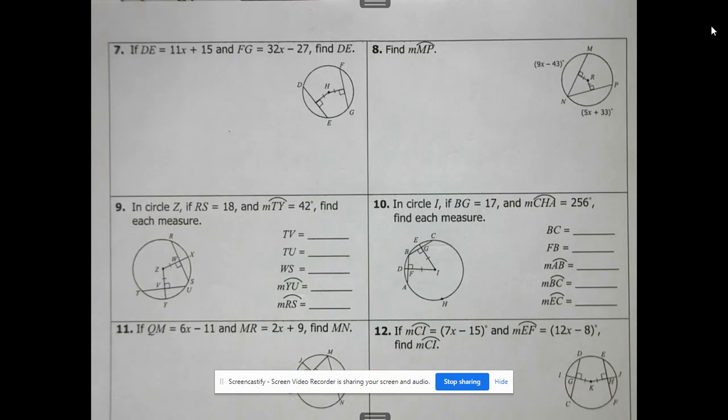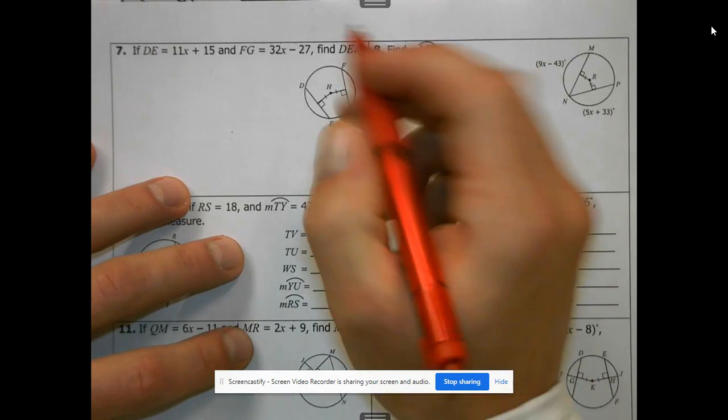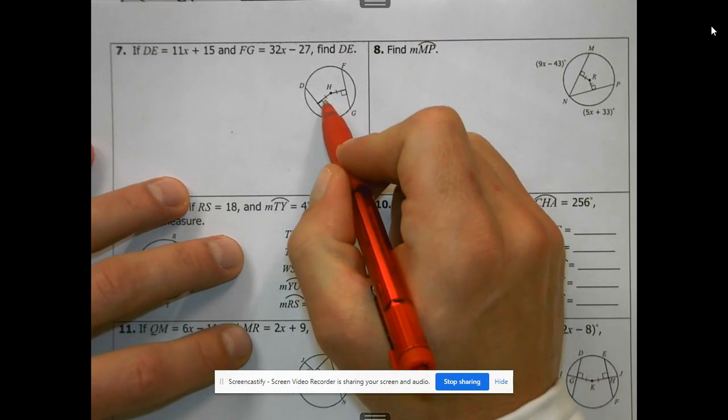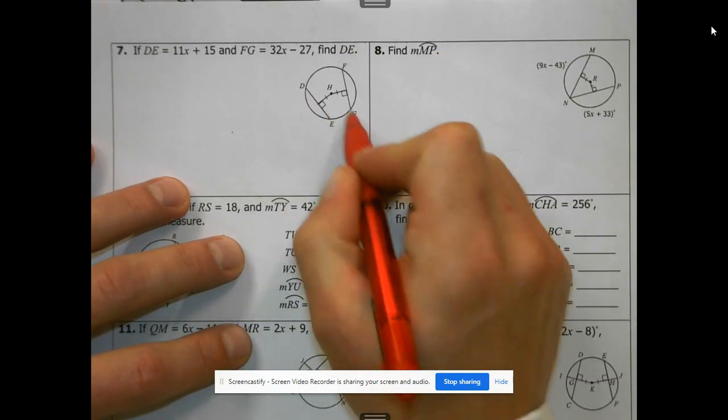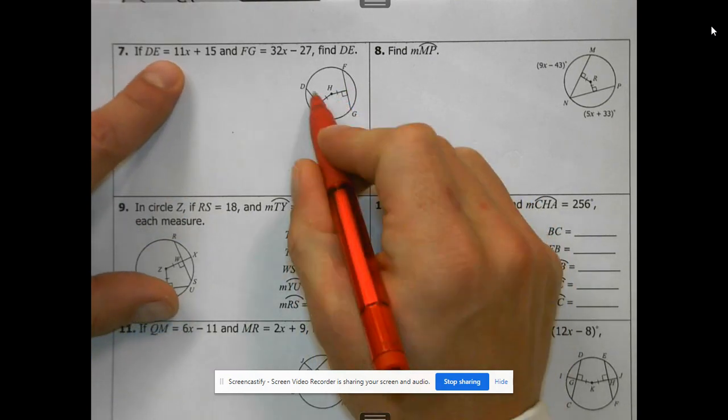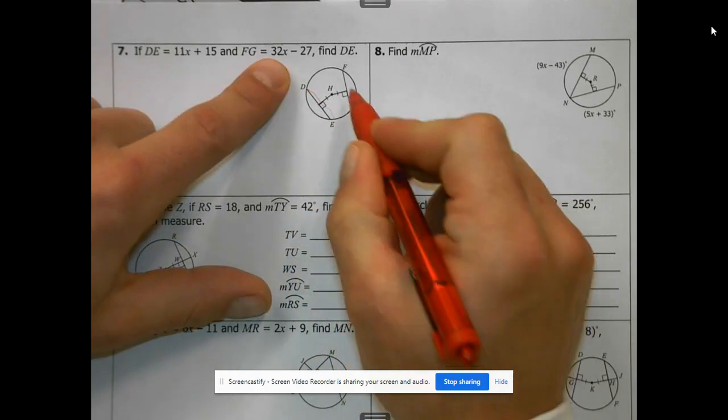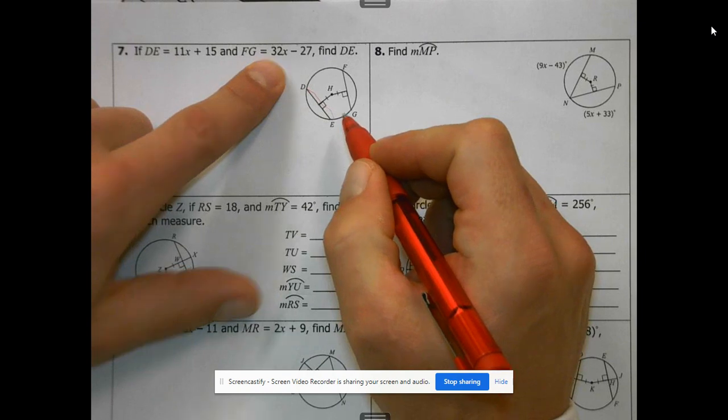All right, here we go. Connecting pieces are perpendicular and congruent. That means these chords are also congruent. Directions: you're talking about DE. You're also talking about FG. Set them equal, then plug it back into DE.